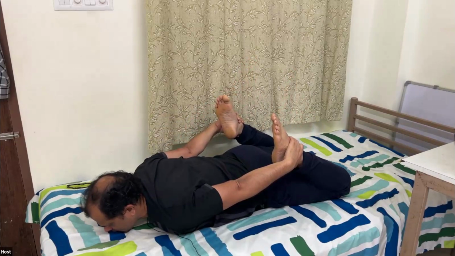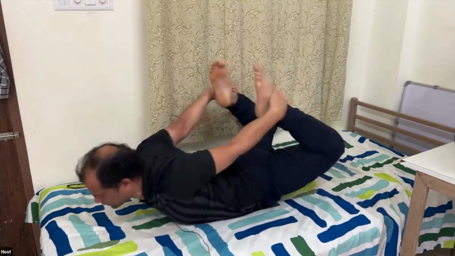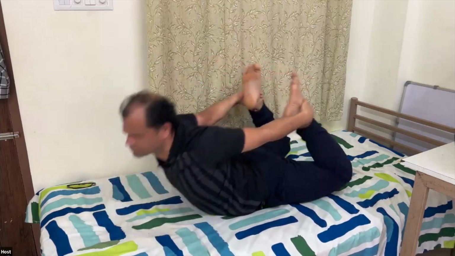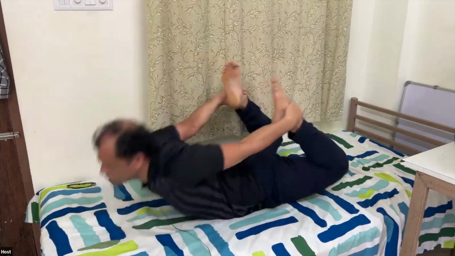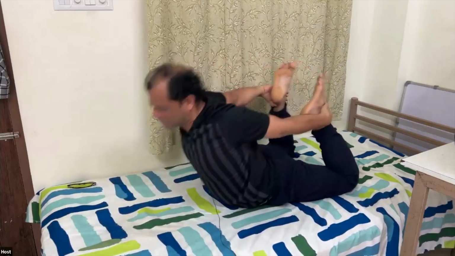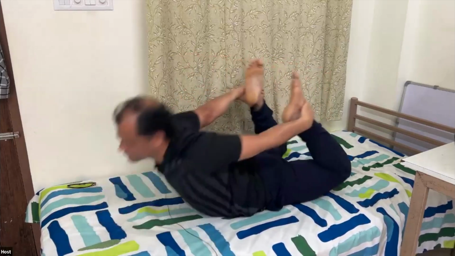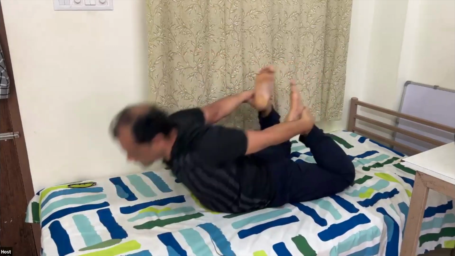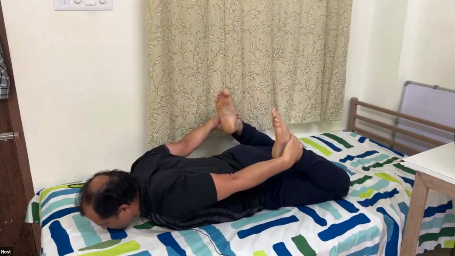Now inhale and lifting up. Now do the front and back if you can do. Otherwise, just hold the position. 1, 2, 3, 4, 5, 6, 7, 8, 9, 10. Relax. Relax.